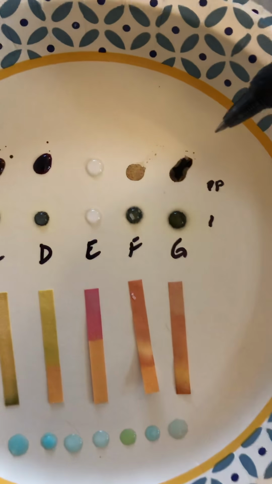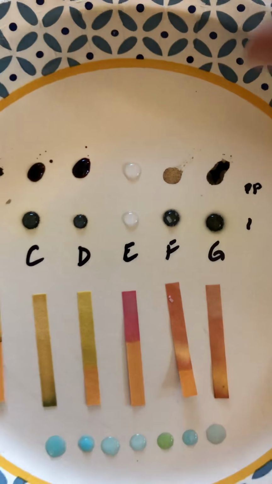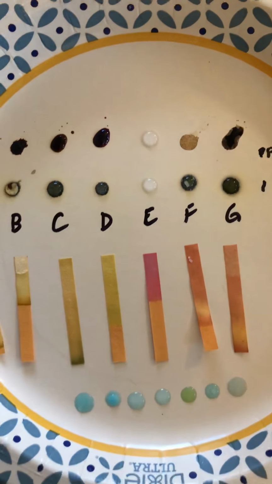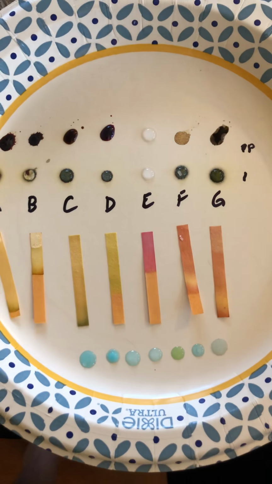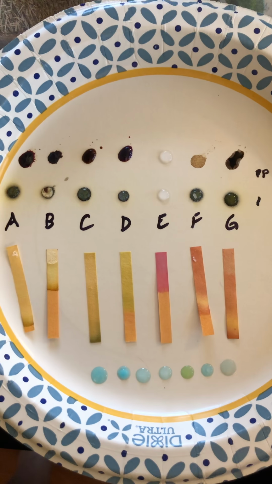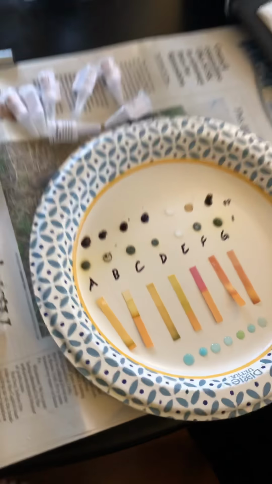I think the tip that I learned in watching the lab video was very helpful, about spreading out your dot a little bit. I had a hard time reading the potassium permanganate dots because they're so dark, so I had to drag a nail through it and get them to spread out just a little bit. And once I did that, it was a lot easier to read. I could tell that this one was a little more brown, this one was a little more purple after spreading it out, so that was a pretty useful tip.